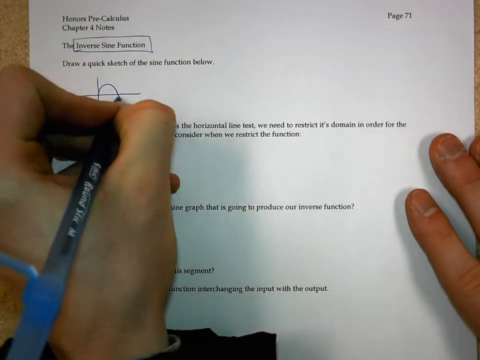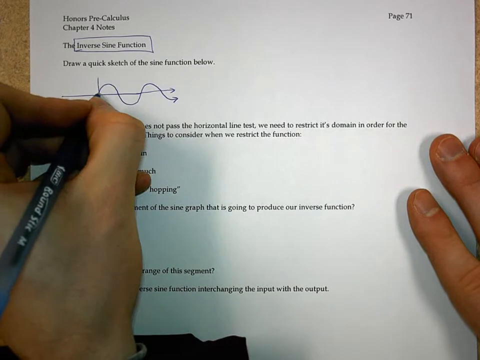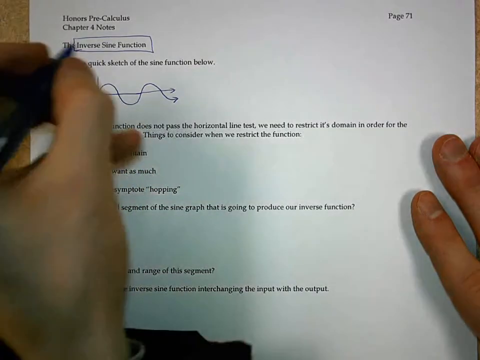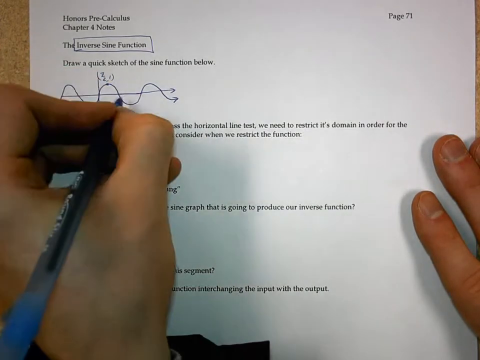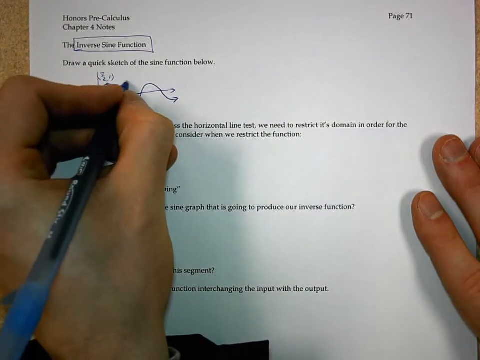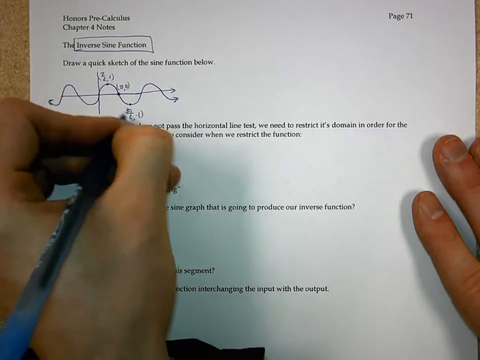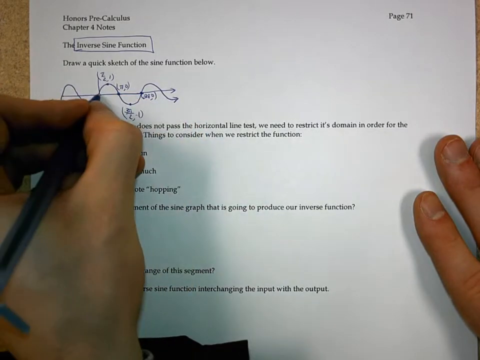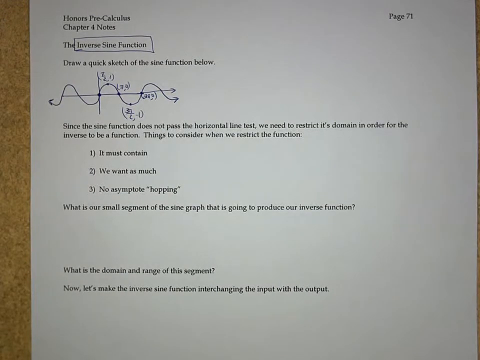We know sine goes through 0, 0, has a max of 1 and a minimum of -1. And if I were to look at some key points right here, we've got the point pi over 2 comma 1 as being a max, pi 0 as being a 0, 3 pi over 2, -1 as being a minimum, 2 pi comma 0 as a 0, and of course the value 0.